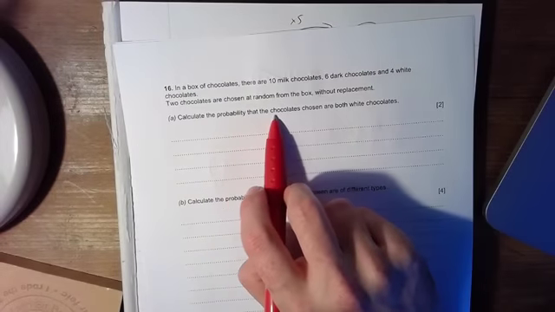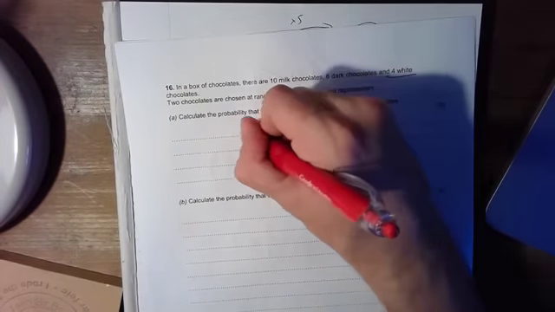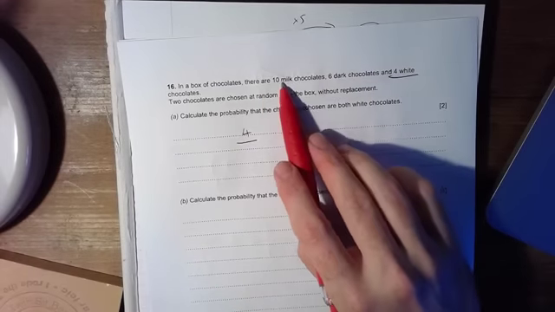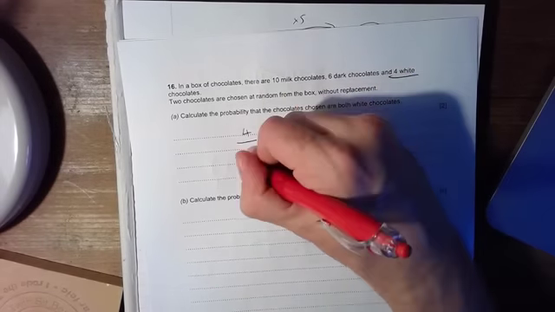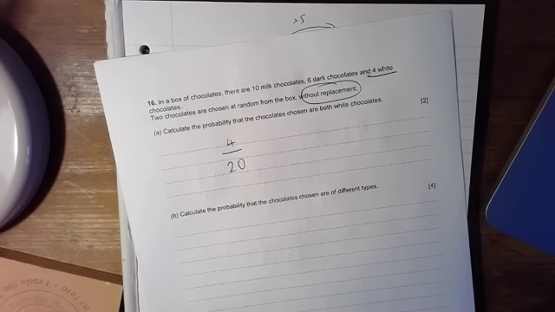Okay, coming to the last one now. It says, calculate the probability that the chocolates chosen are both white chocolates. White chocolates, there were 4 out of a total of 10, 6 and 4 out of 20. That's how many there are the first time, but it says here that you take the chocolates and you don't replace them because you obviously eat them.